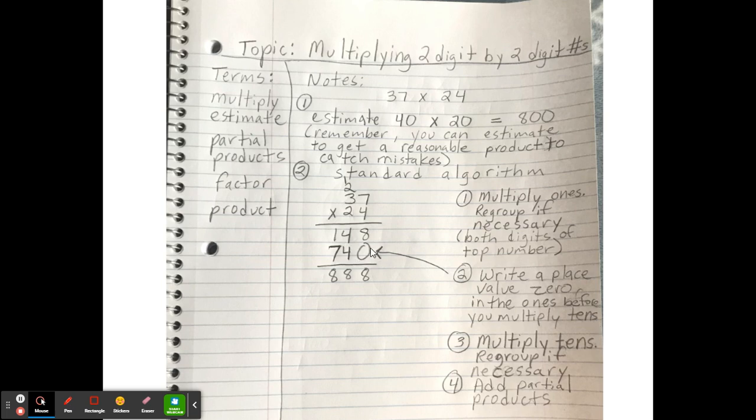So on this second, I call it kind of like the second level, but it's the second partial product for our tens multiplication. Because we're multiplying by tens, we need to put a place value 0 in the ones because we've already used the ones. So make sure that you don't forget this. If you forget to put your place value 0 in, you will not get the correct answer when you add.